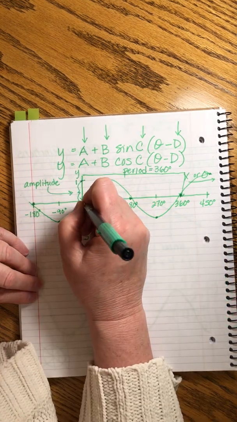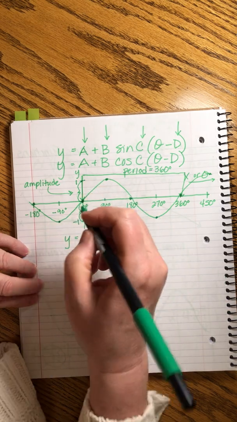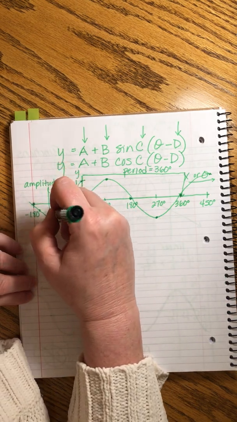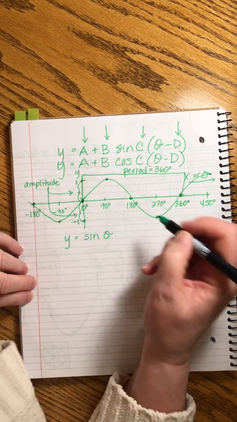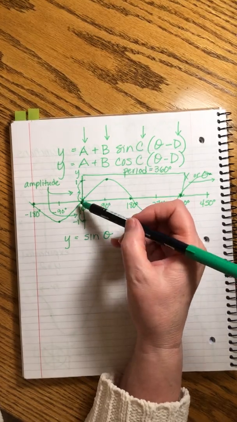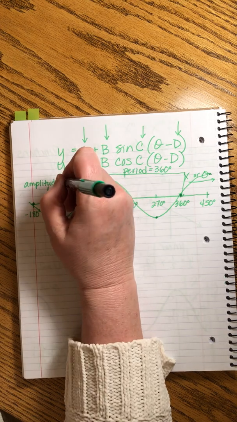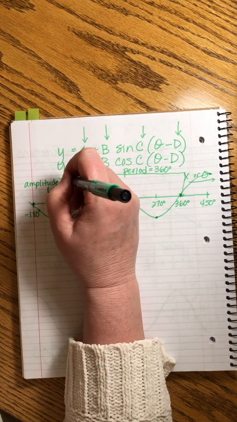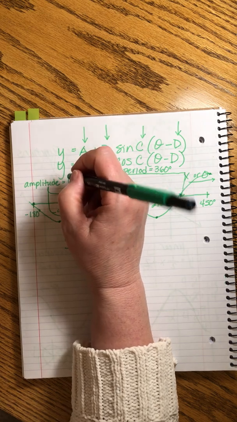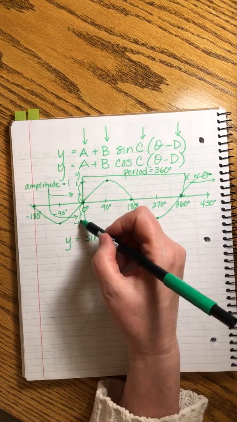All right? We can measure it in either place. We can see that in this one, the center line is at 0, the high point is at 1. That means our amplitude equals 1. Right? And we can measure it in two places.